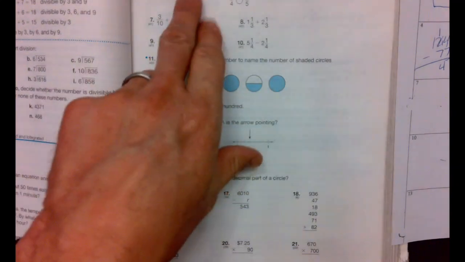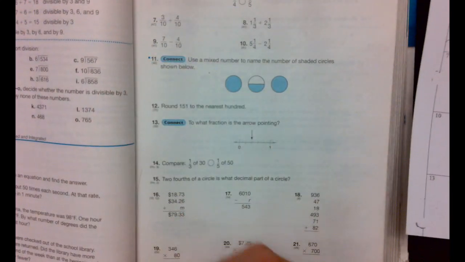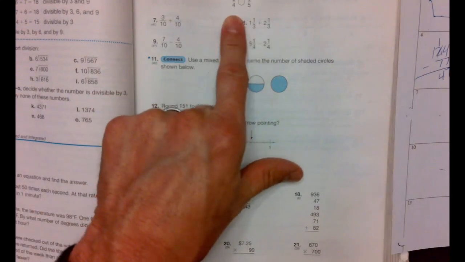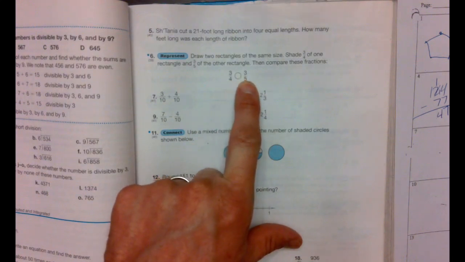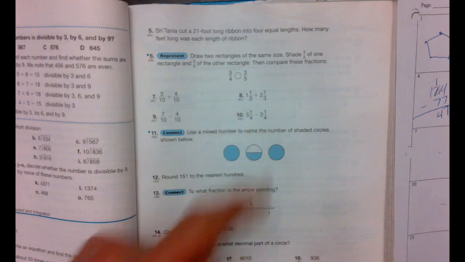Number 6. Draw 2 rectangles the same size. Shade 3/4 of one and 3/5 of the other. Compare these. 3/4 is like I have 3 candy bars and I'm going to divide it between 4 friends, or I got 3 candy bars and I divide it between 5 friends. Which one's going to be bigger? Well, obviously 3/4. So let's draw it like they said.